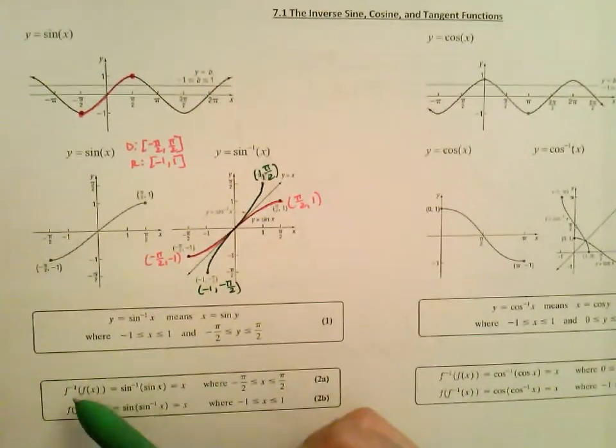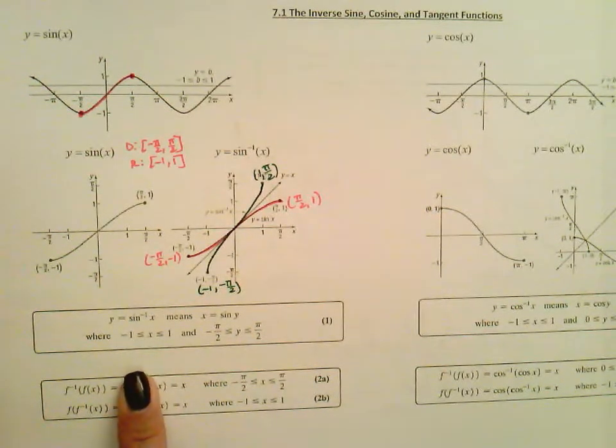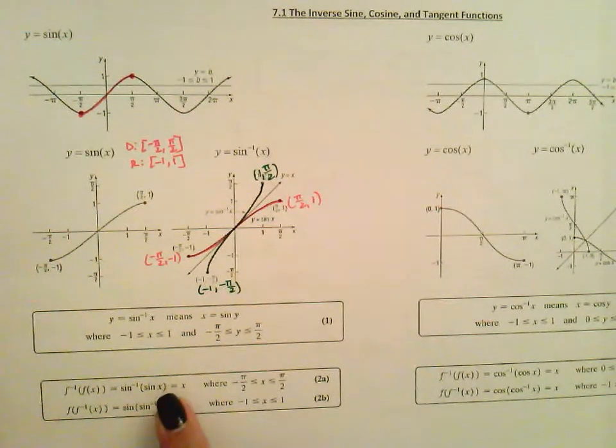We can also take the f inverse of f of x. So remember that f inverse of f of x is equal to x for all of the x's within the domain of the input function, f of x. So that means that if we're using the sine inverse of sine of x, this is equal to x for all of the x's within the domain of the sine of x.